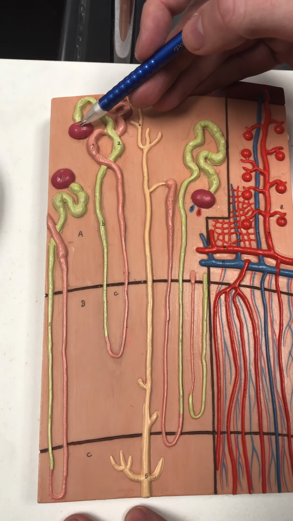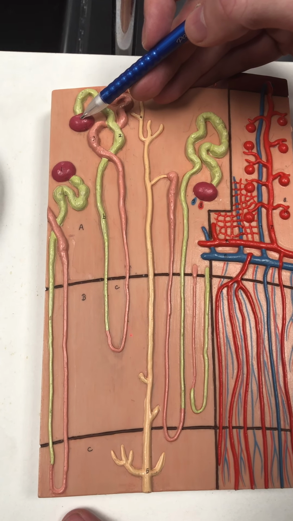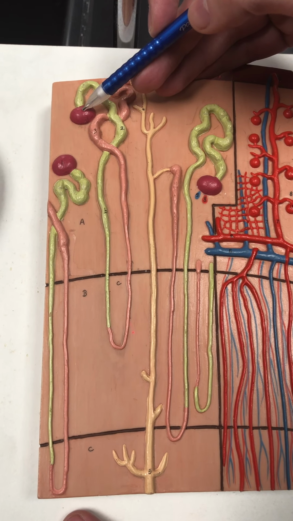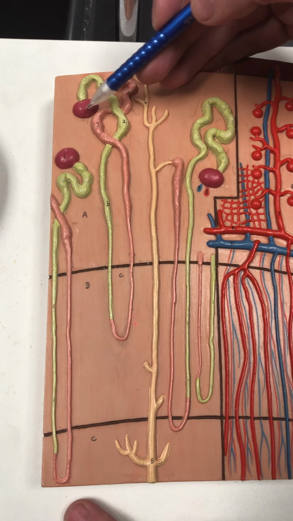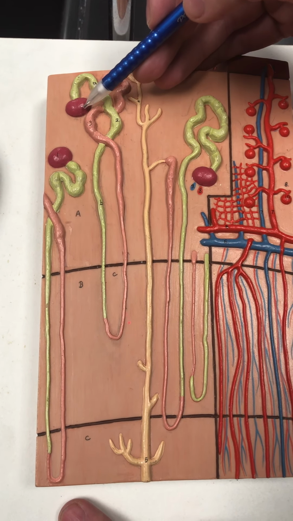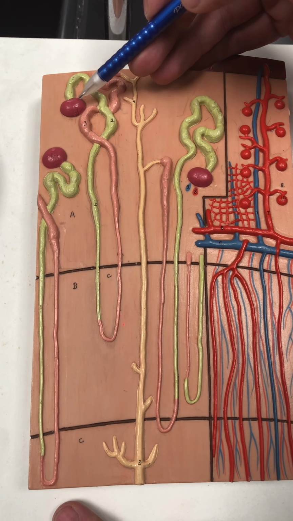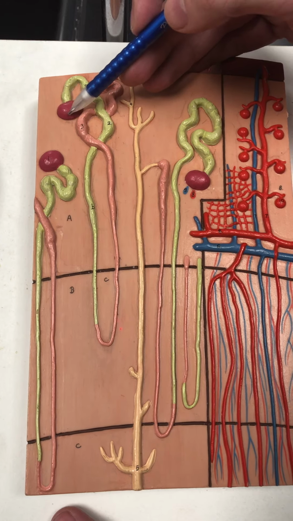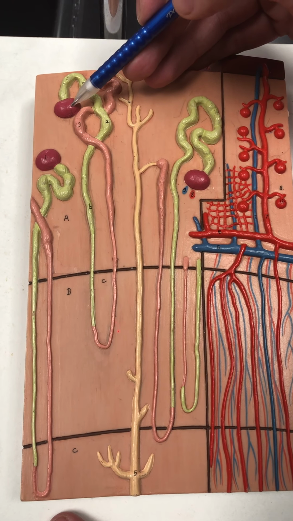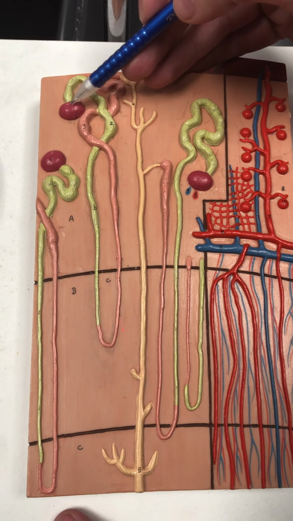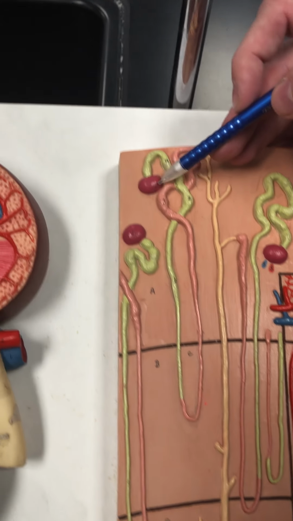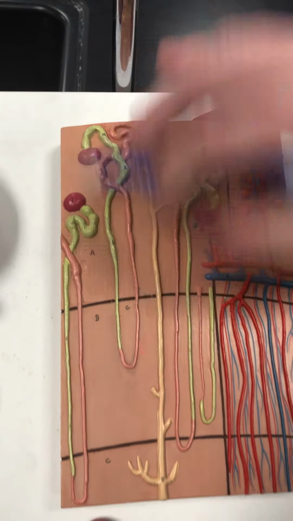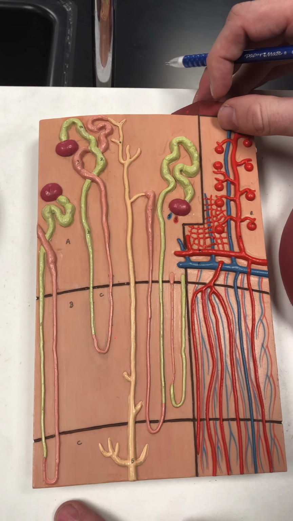And the renal corpuscle is made of capillaries called a glomerulus, where filtration occurs, and then the capsule surrounding the glomerulus called the glomerular capsule or Bowman's capsule, okay, where the fluid collects. So those two things together, the glomerulus and its surrounding glomerular capsule, makes up the renal corpuscle. And there's 1, 2, 3 renal corpuscles that are shown here, okay?